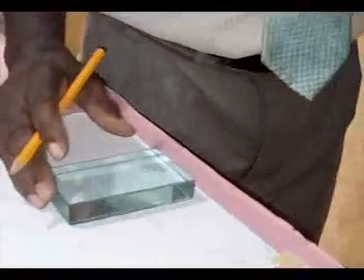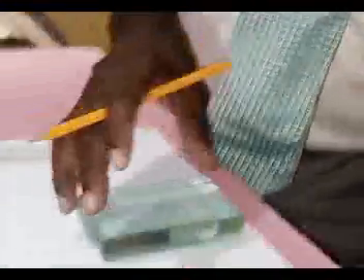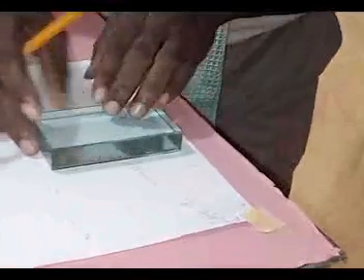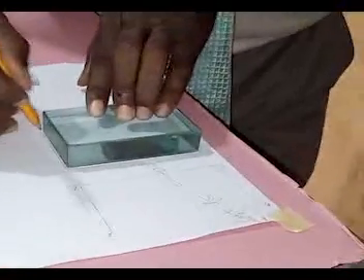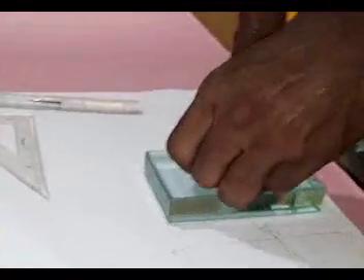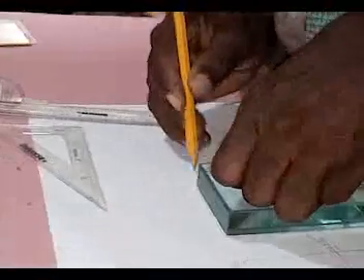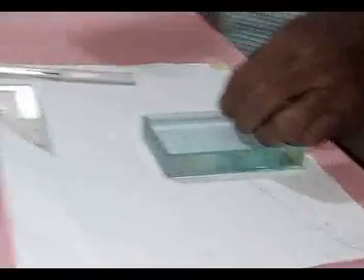Like we did in the first one, you trace the rectangular prism A, B, C, D. Then you remove the prism.